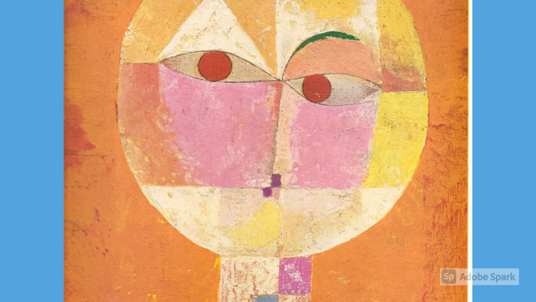Paul Klee was one of the most famous painters of the 20th century. He was known as an Expressionist, but he was also highly influenced by Cubism and Surrealism. As you can see, this painting he did called Head of a Man looks a little bit like Picasso's artwork, like Cubism.